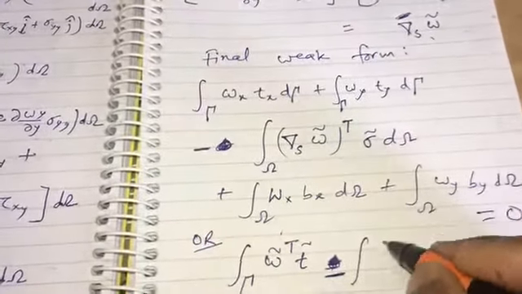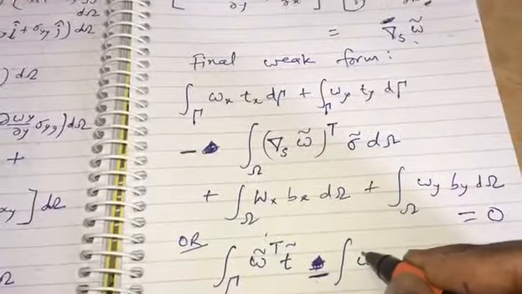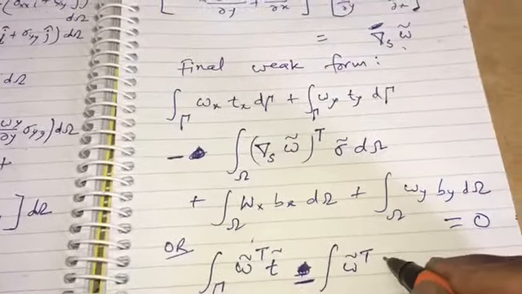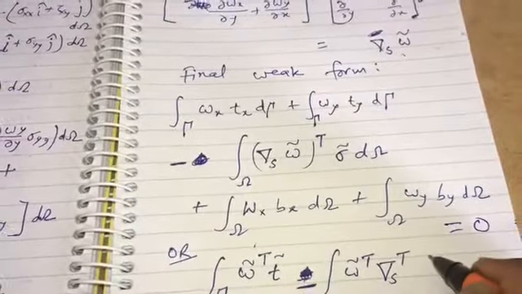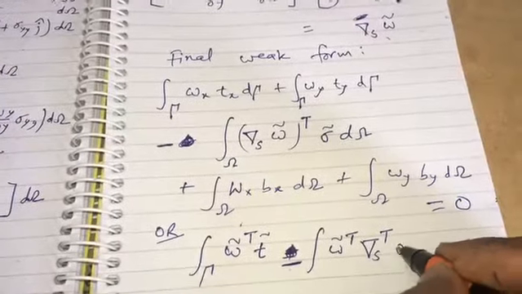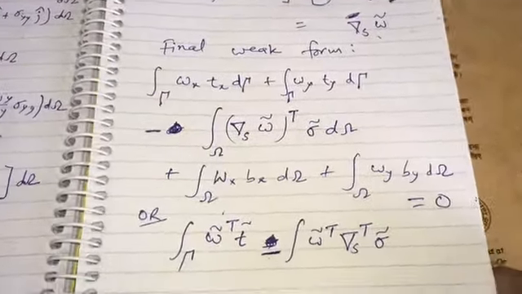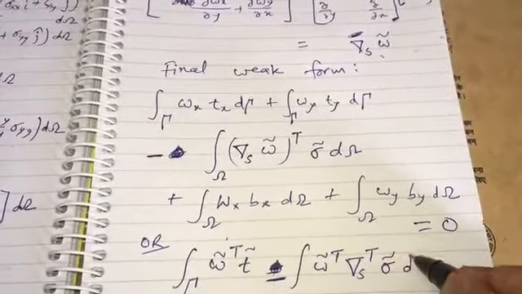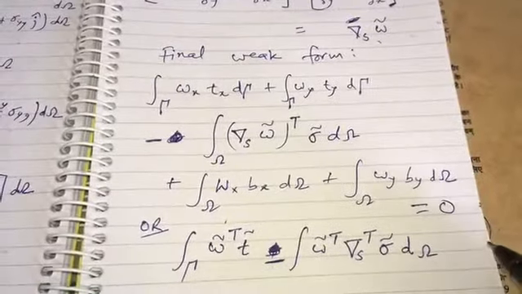And transpose of that, so W transpose, and then del s W transpose and sigma, just like this, d omega.